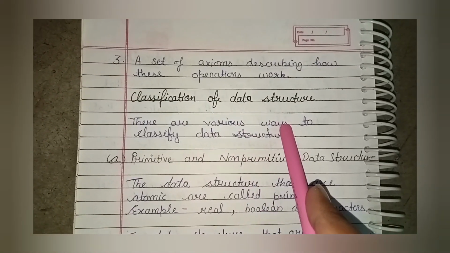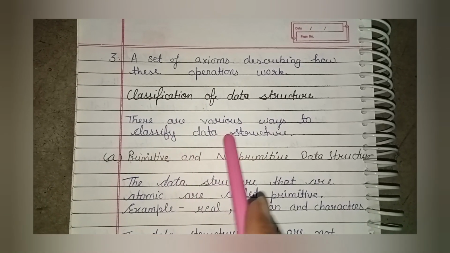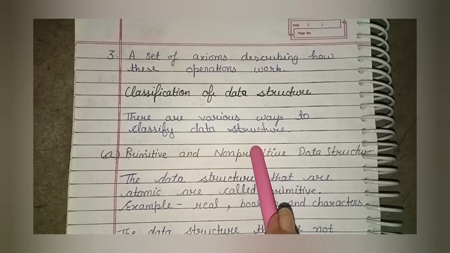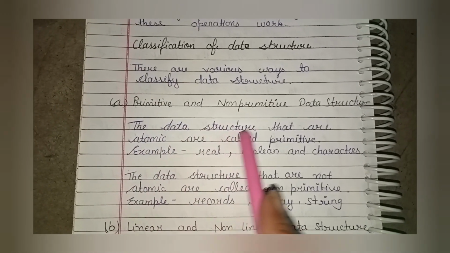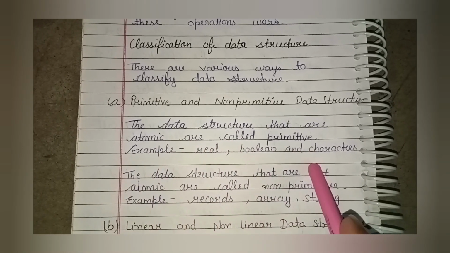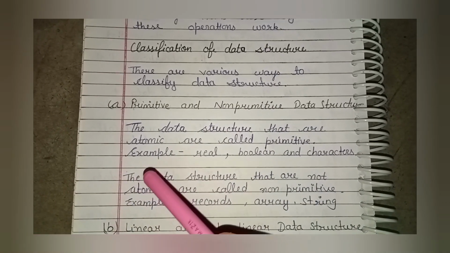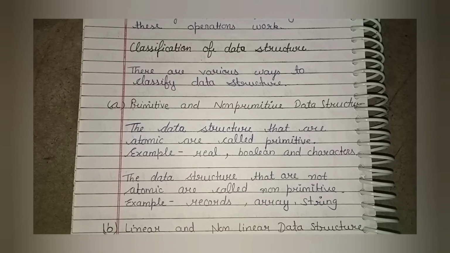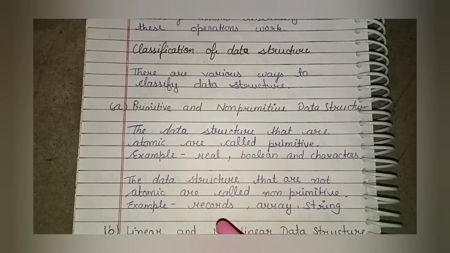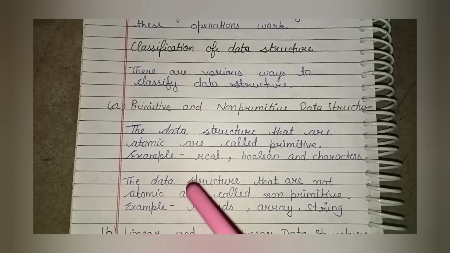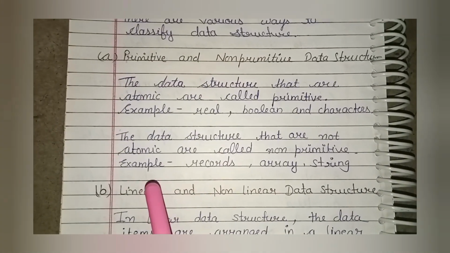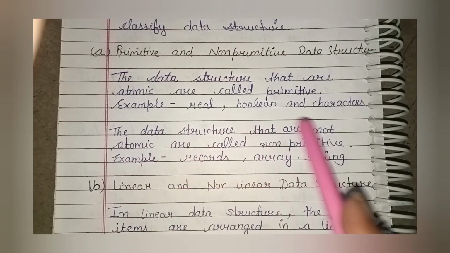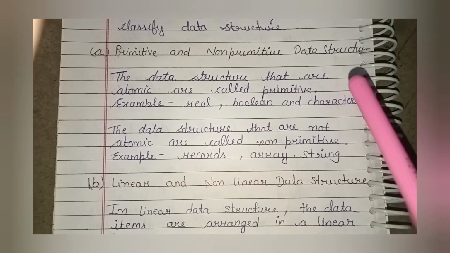Next, classification of a data structure. First, there are various ways to classify the data structure. First is primitive and non-primitive data structure. Primitive data structures are the data structures that are atomic; examples are real, Boolean or characters. And non-primitive data structures are the data structures that are not atomic.